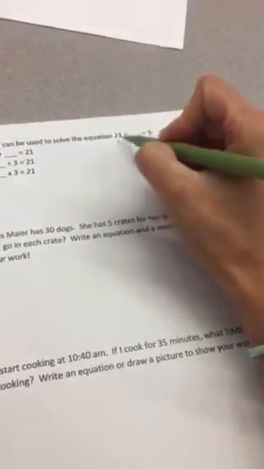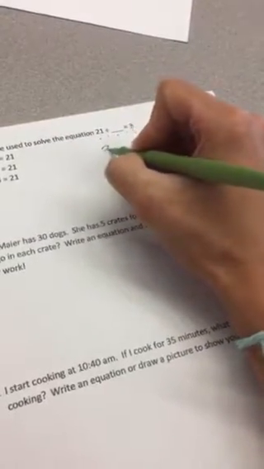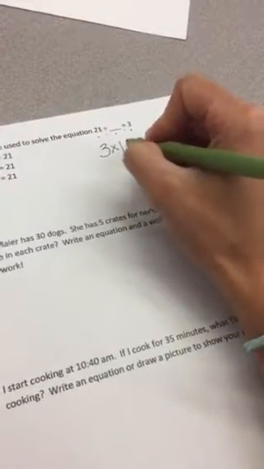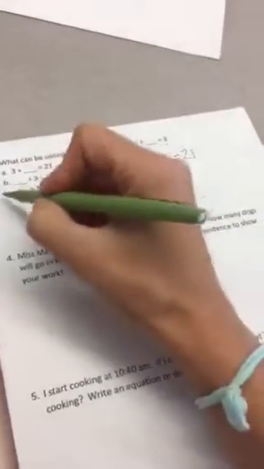On the back, it says, what can be used to solve the equation 21 divided by blank equals 3? We've learned that multiplication and division are inverse operations. So if I take my factor times whatever my missing factor is, I'll get my product or my total in a division equation. I look and I see that C matches.